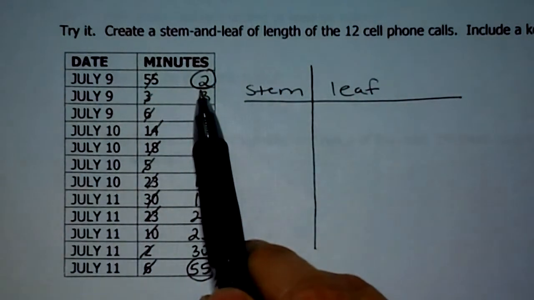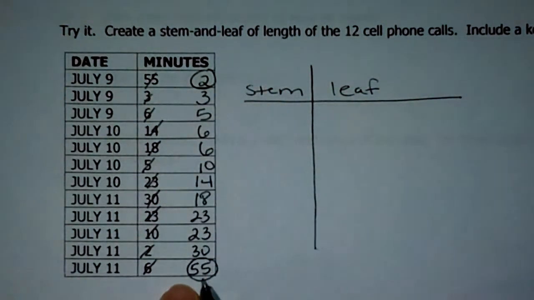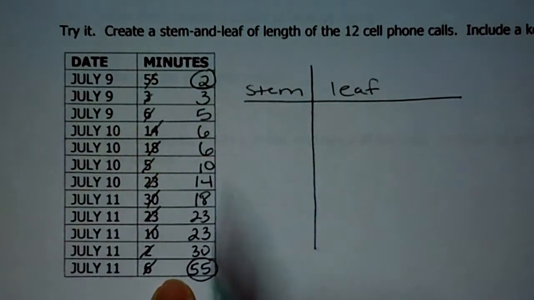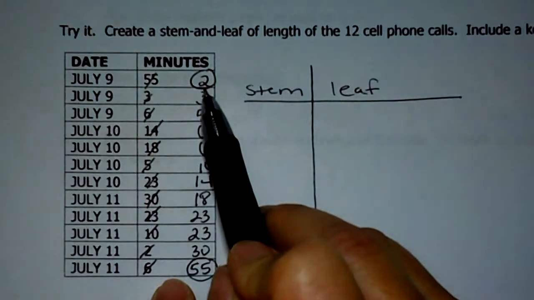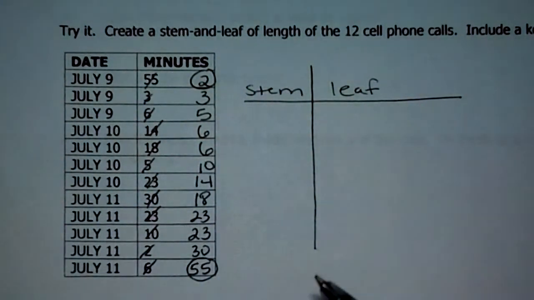This number starts with 2, but it also ends with 2. And it can't be a stem and a leaf. This one, yeah, I could use 5 to start because it starts with 5 and it ends with 5. But I can't write 2 for this one. So I guess if you look at this in terms of place value, that's the easiest way to go.